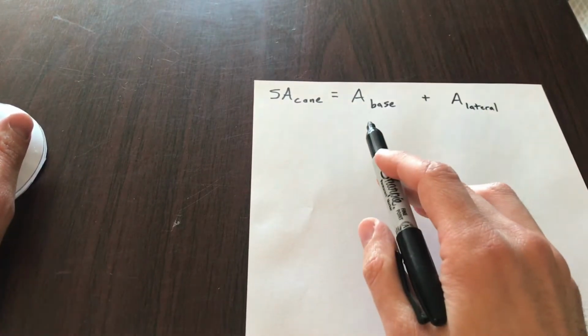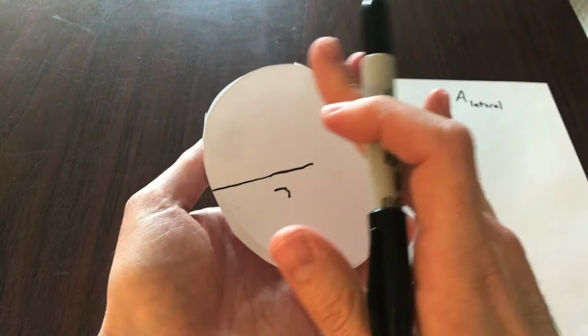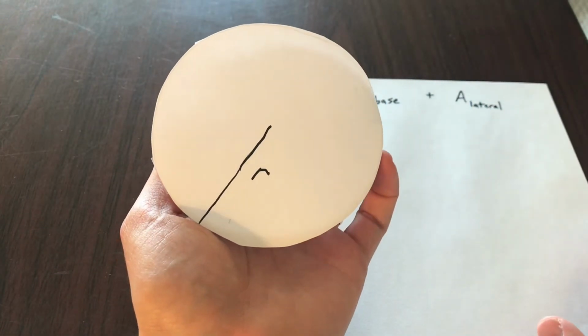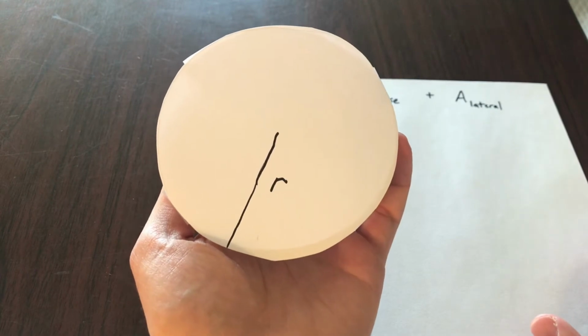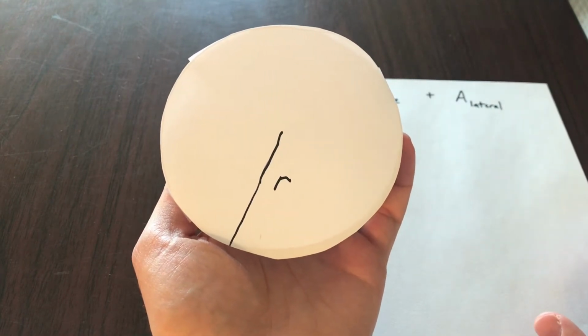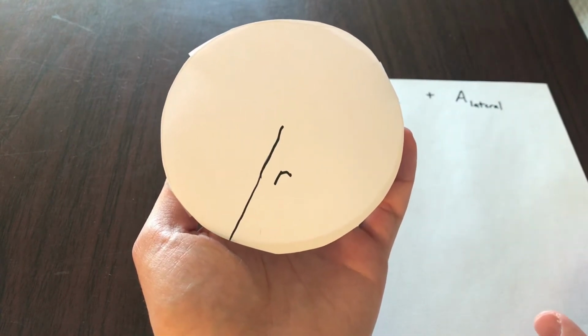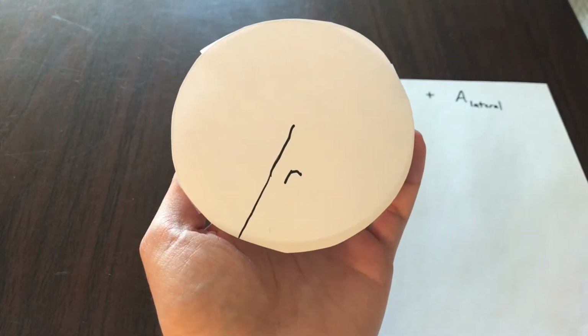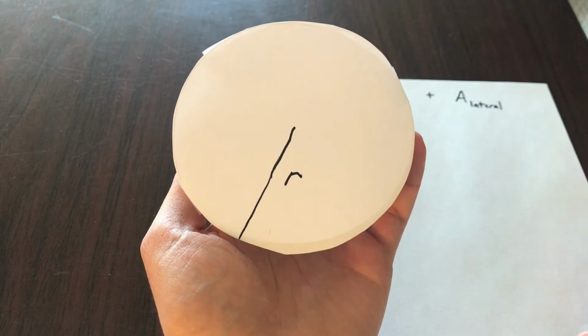The area of the base is the easy part. It's a circle, and we know that the area of a circle is pi times the radius squared. Our radius is r, so let's plug pi r squared into our equation.